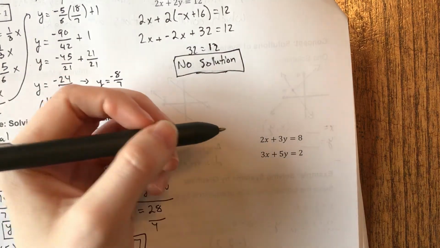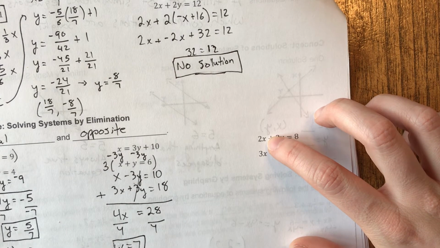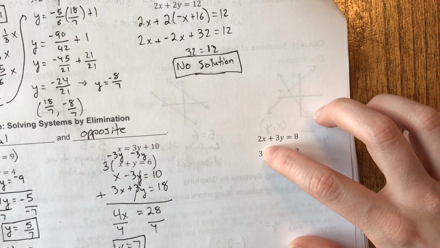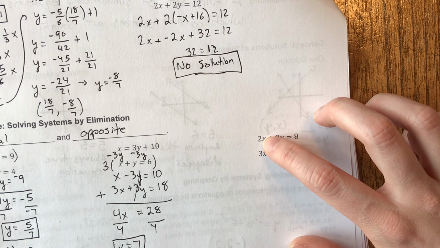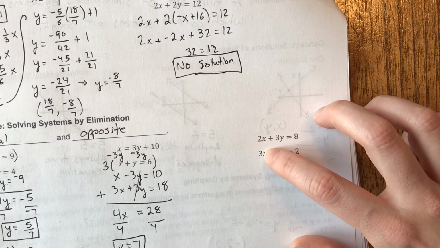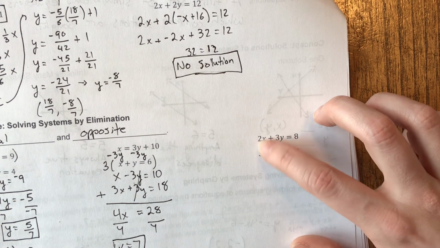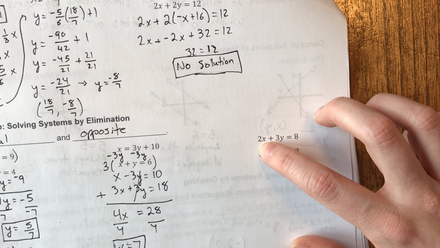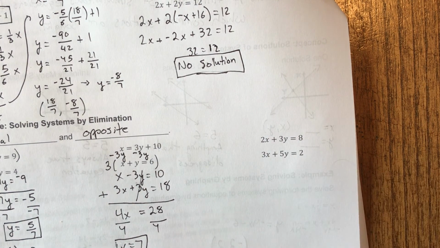So I'm going to look at these variables, and I'm looking at the x's just because they come first here. And I say, well, 2 and 3 are obviously not equal and opposite. But if I multiplied my 2 by 3, I would get 6. And if I multiplied 3 by 2, I would get 6. Then I would have equal variables. And if I multiplied one of those by a negative, I would have a -6 and I would have a positive 6x. And then I could cancel them out.